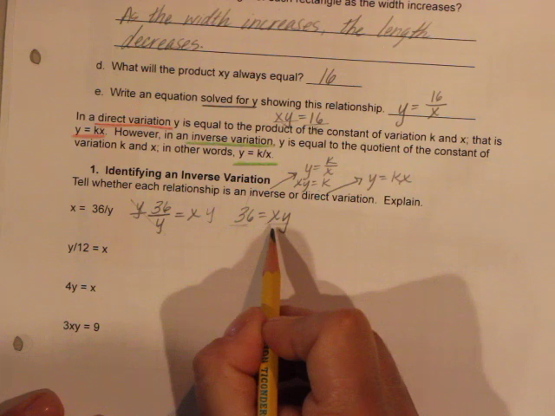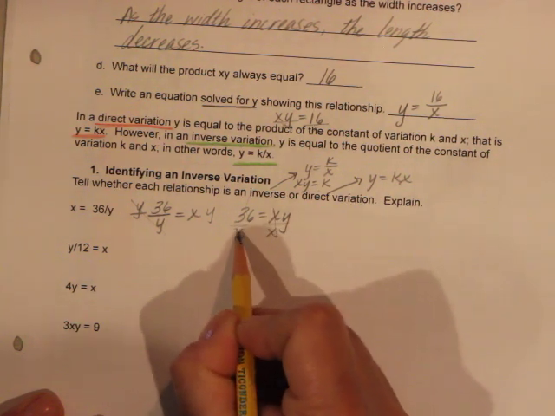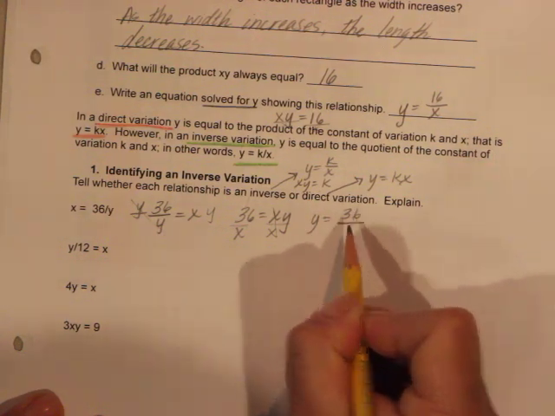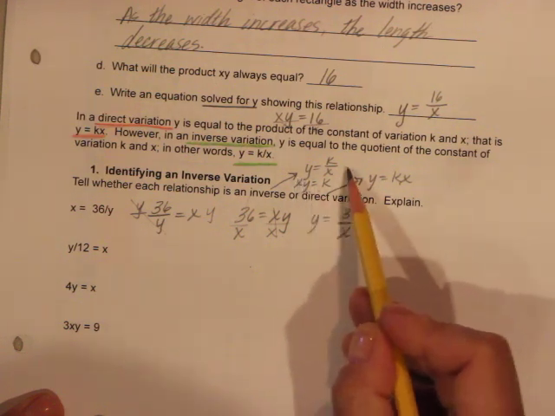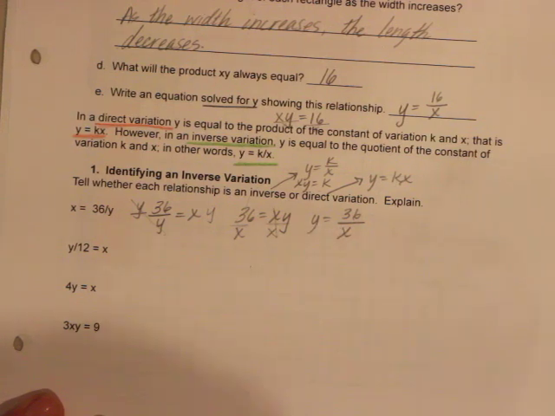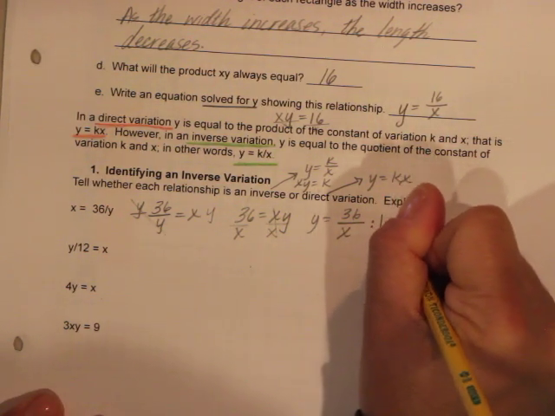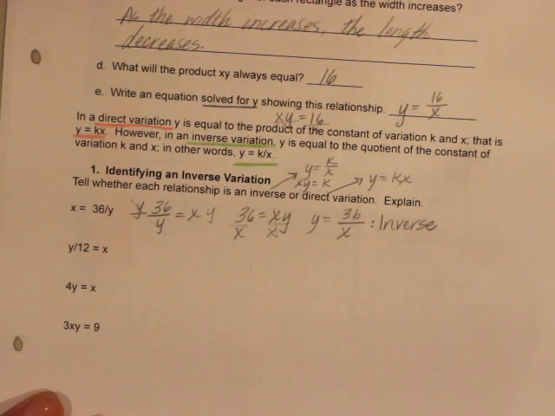36 equals xy. If we wanted to, we could divide this side by x and this side by x so that we get y equals 36 over x. This is the same exact equation, you guys, just written different ways, so that I get y equals k over x. In any case, whether it's this way that you see it or this way, the answer is inverse. This is an inverse variation. Okay, let's take a look at the next one.